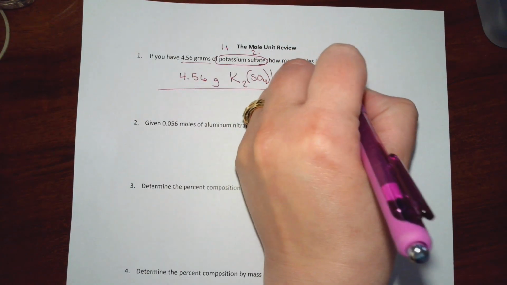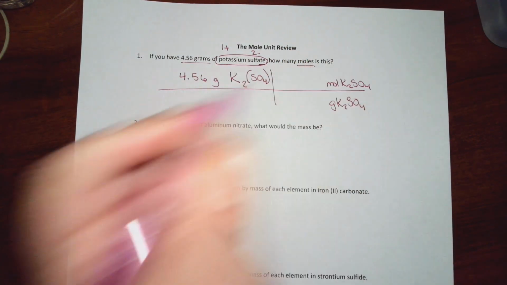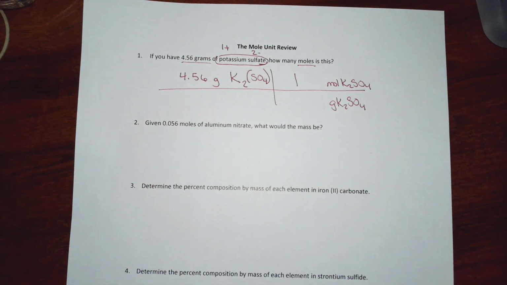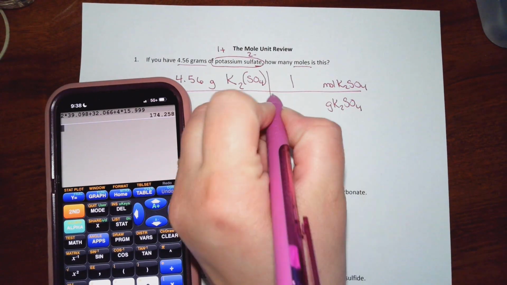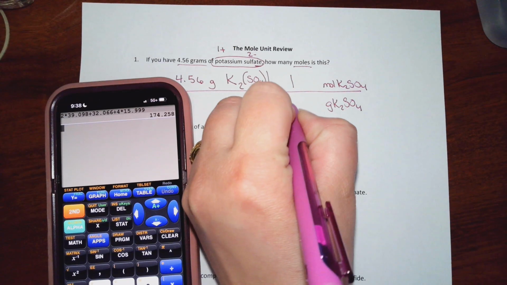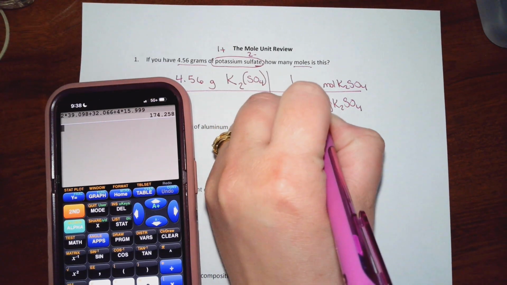moles of K2SO4. Moles always gets a 1. Grams always gets the molar mass. So we're going to do 2 times the mass of potassium, which is 39.098, plus the mass of sulfur, 32.066, plus 4 times the mass of oxygen, 15.999. That gets us a molar mass of 174.258.